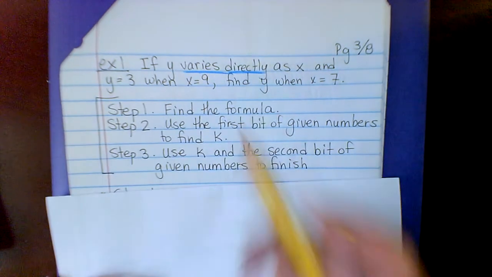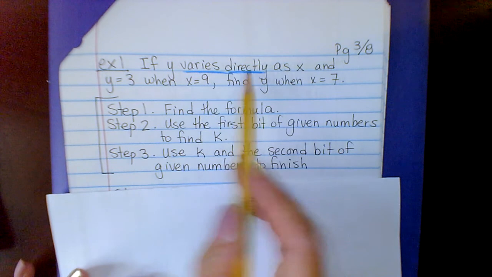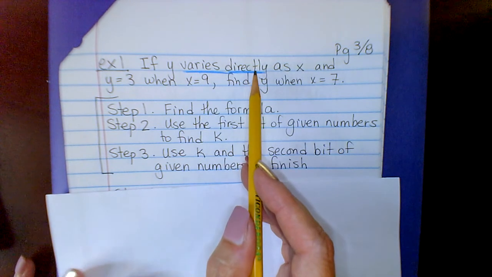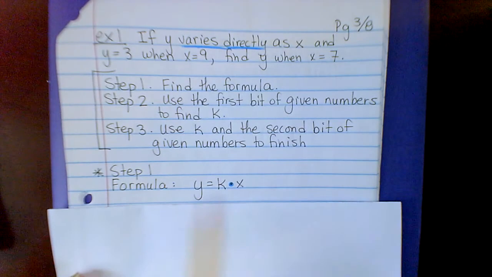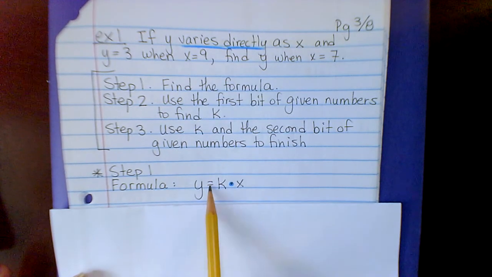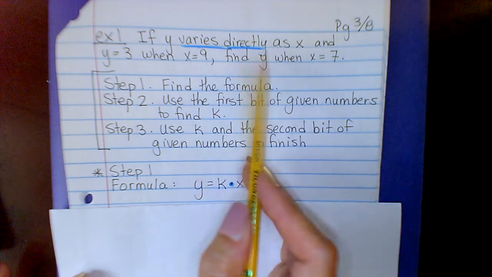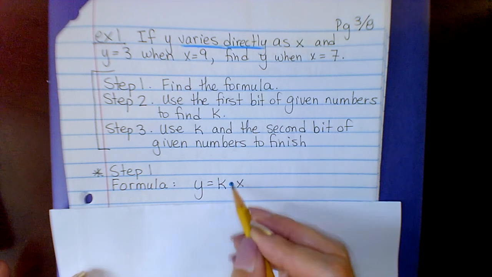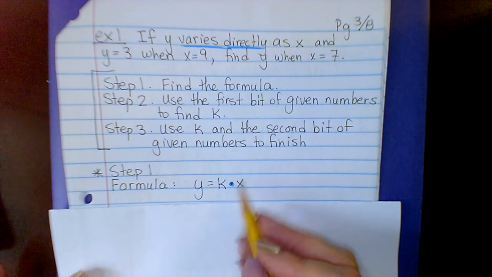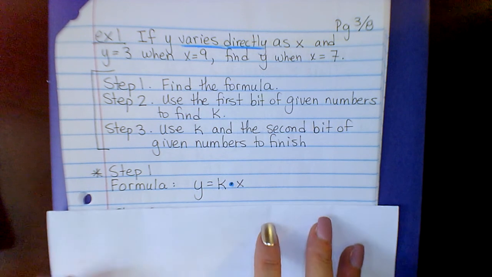Now, finding the formula is all going to be in the wording. Because it says it varies directly, that's telling us to multiply. So, my formula is y varies directly as x. So that varies directly right there is why I put that little multiplication dot. And I know it looks all big and bold, and that's just because I'm really accenting that multiplication. You don't even technically have to write it. You can just smush the k and the x together and we know it's multiplication.